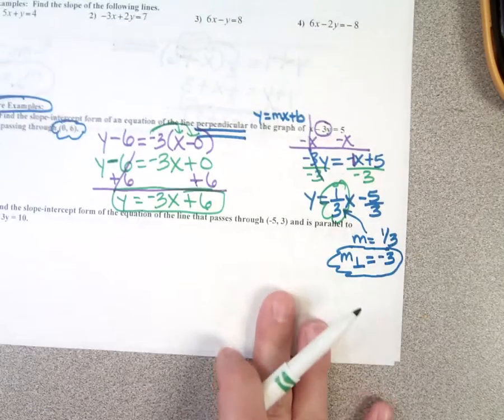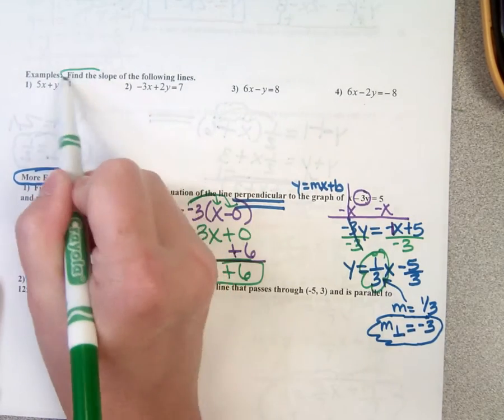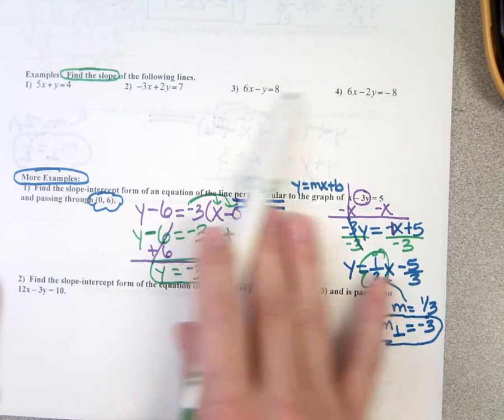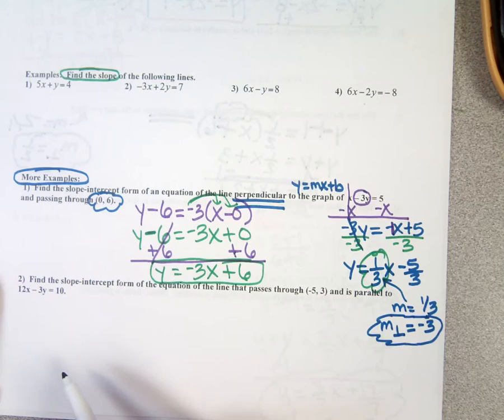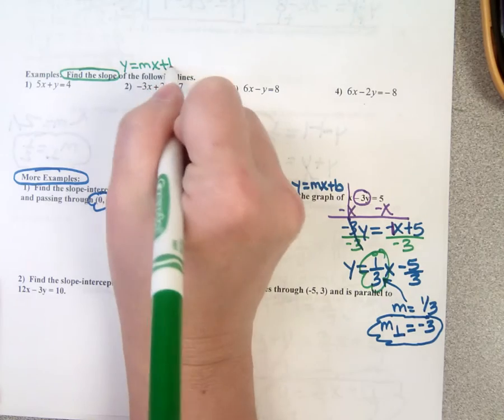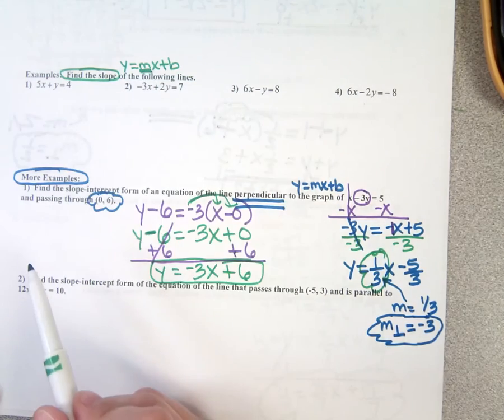If I backtrack up to these examples, where it says find the slope, what would I need to do to all of these problems if I want to find the slope? I would need to put them in slope-intercept form. Once they're in slope-intercept form, then the slope's going to be that number in front of the x.